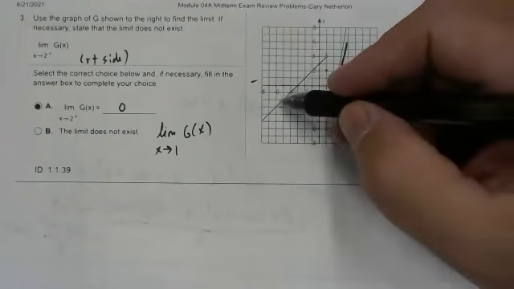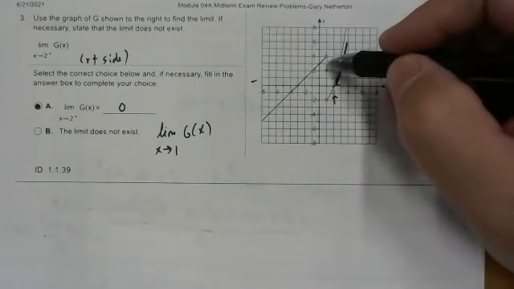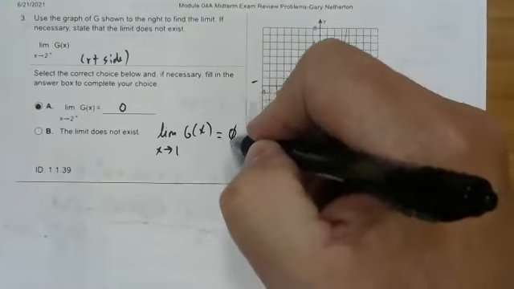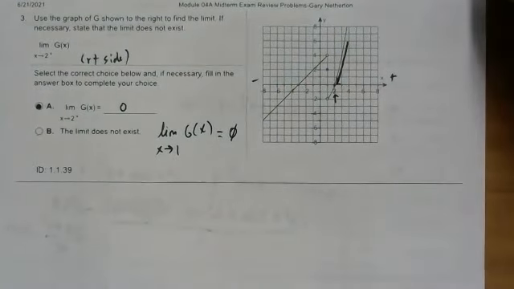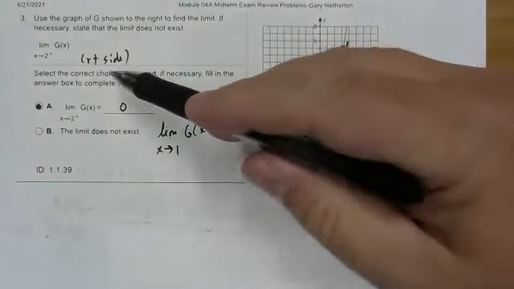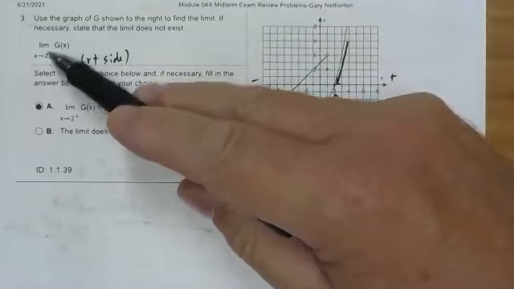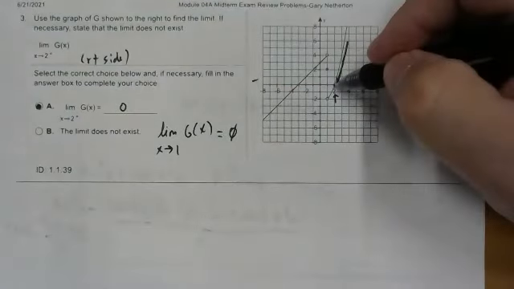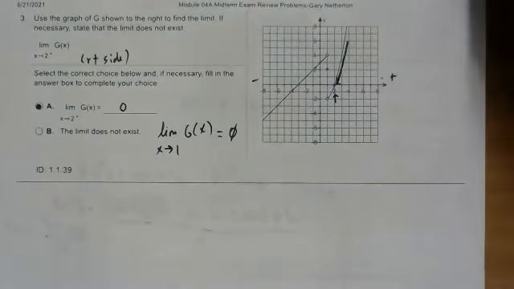Well, from the left and the right, they're approaching different values of the function. So you would say, actually, the limit doesn't exist as x approaches 1. But up here, they're saying x is approaching 2, and they're telling us to look from the right-hand side.